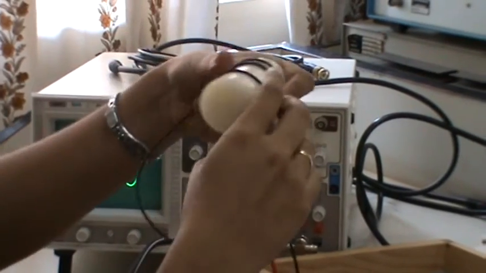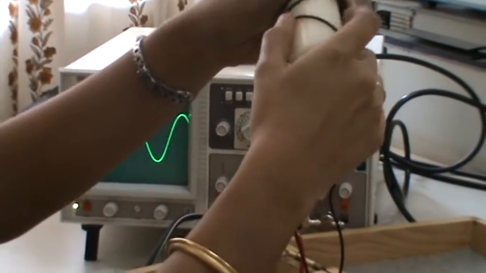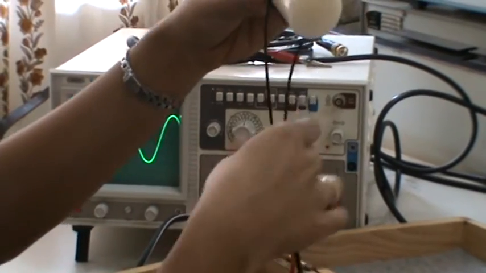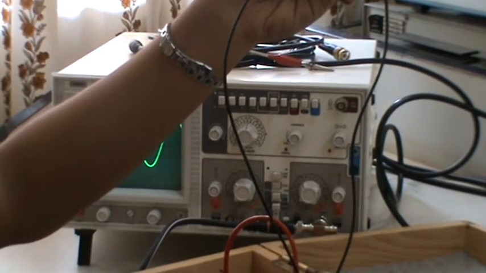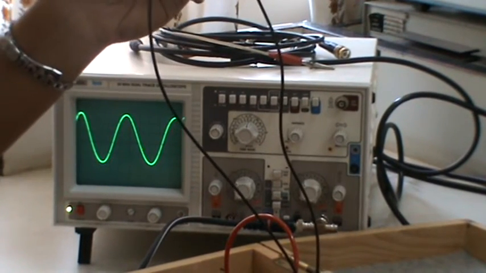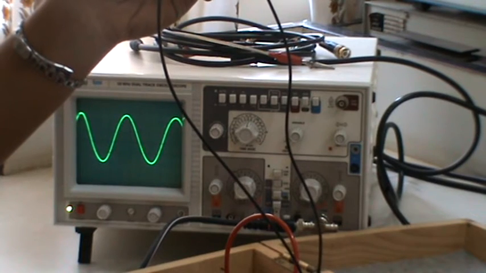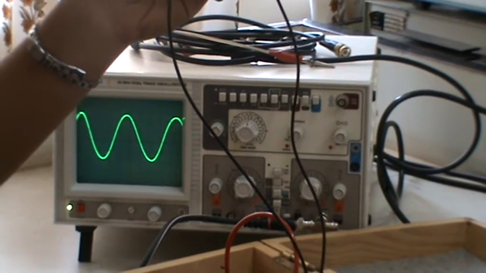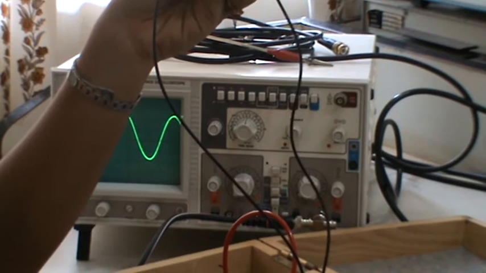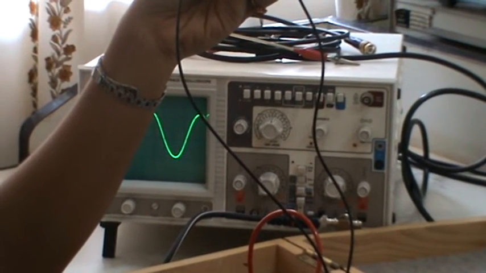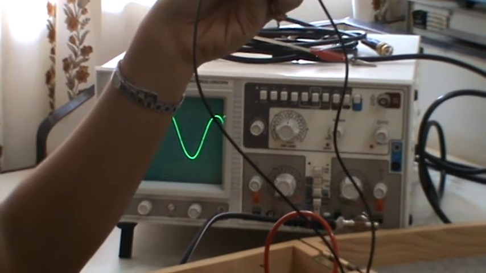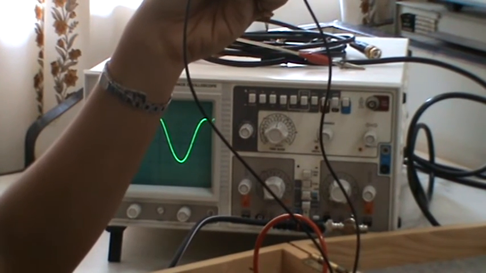Next, for the other bending, you can again see a change, which is about 4.4 or 4.5.